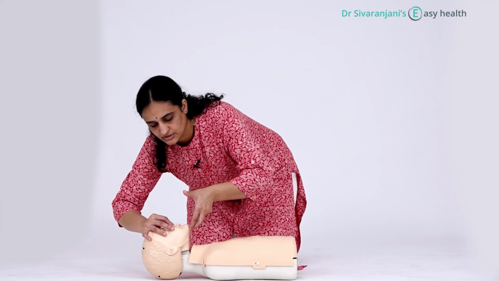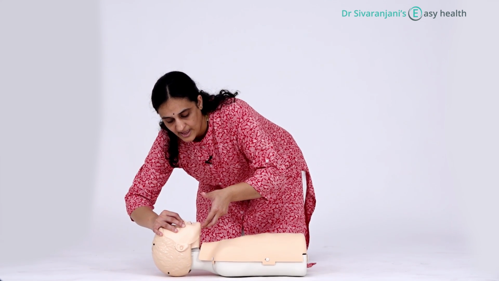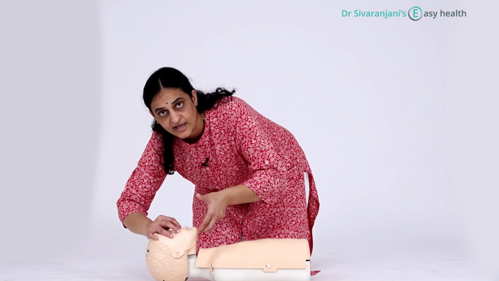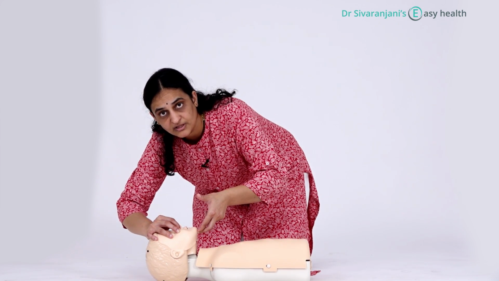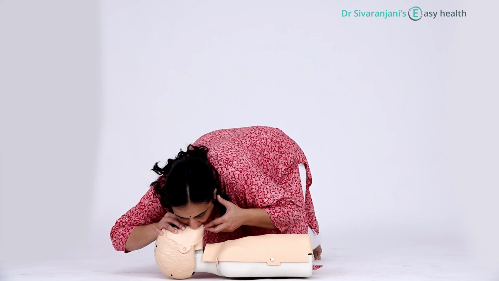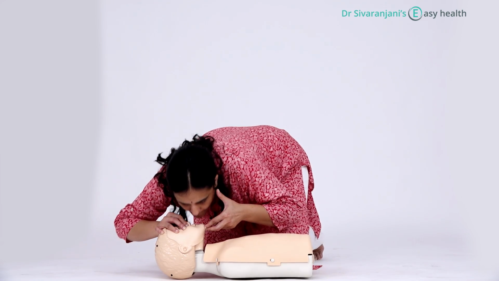Pinch the nose, take a nice deep breath, and breathe in for a second. Form a seal around the child's mouth with your mouth. Again take a breath and give one more breath.